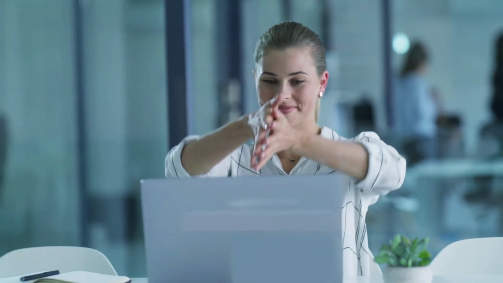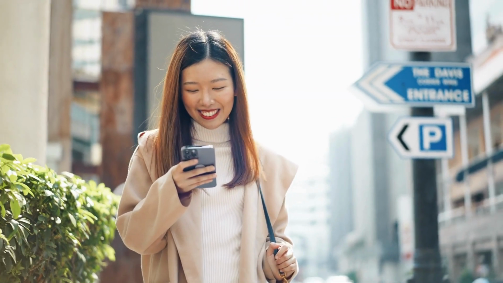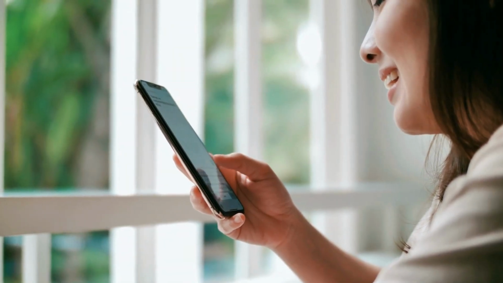All right, folks, that wraps up our tutorial on fixing predictive text on your iPhone. Remember, texting today offers so many cool features to make our lives easier, and predictive text is one of them.